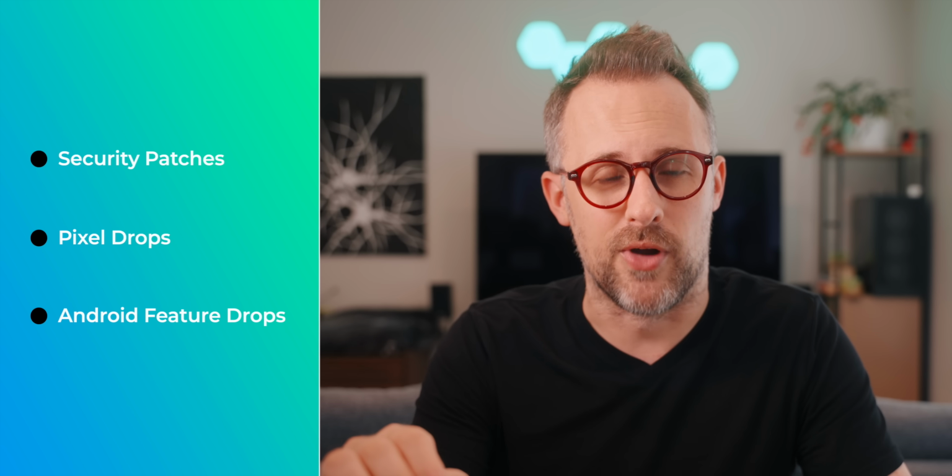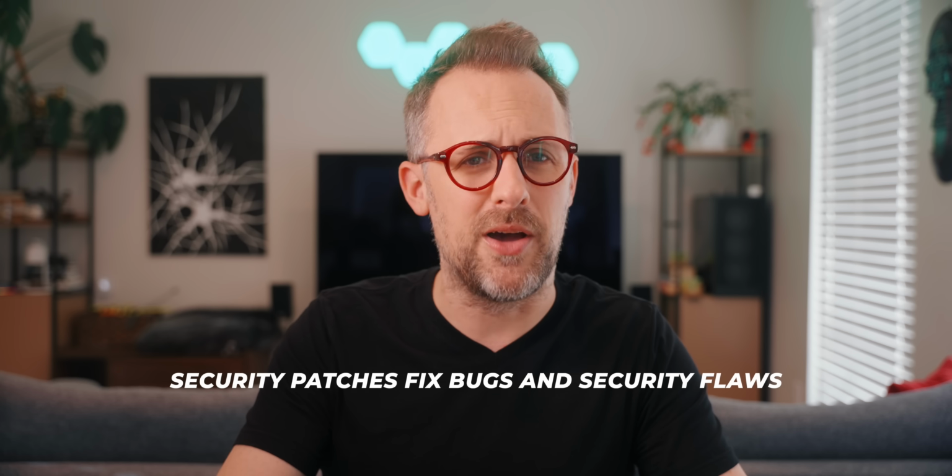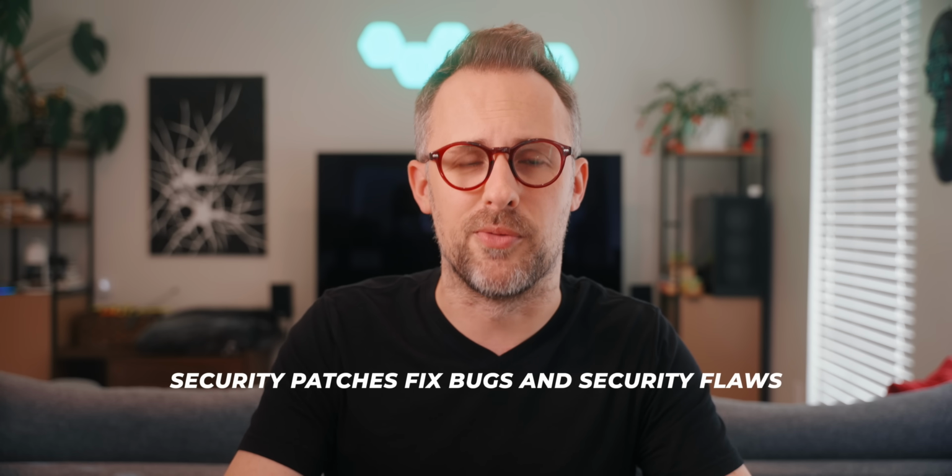I have just a few quick things left to touch on, which are security patches, Pixel drops, and Android feature drops. Security patches are just that, patches for the most recent stable version of Android. Patches do not include any major updates to Android itself. They just fix bugs and security flaws present in the latest version. These come out monthly, although there have been a few times we've seen more than one land in 1 month.